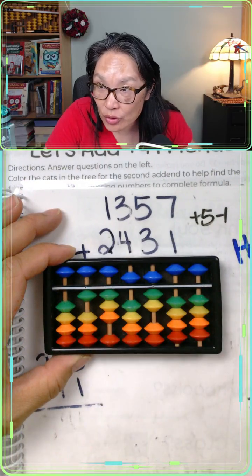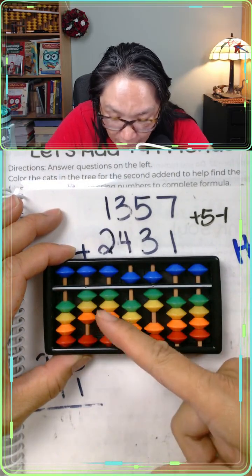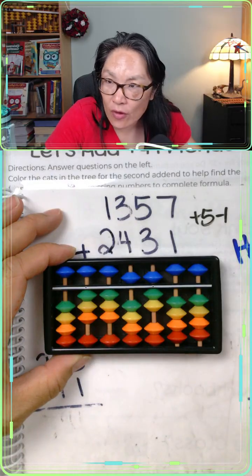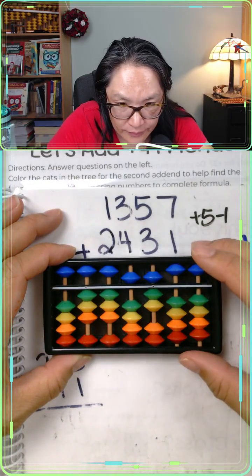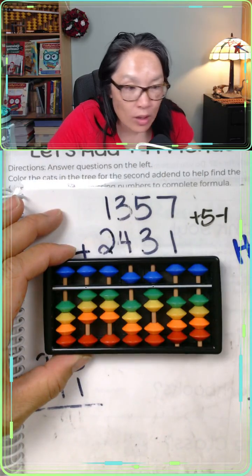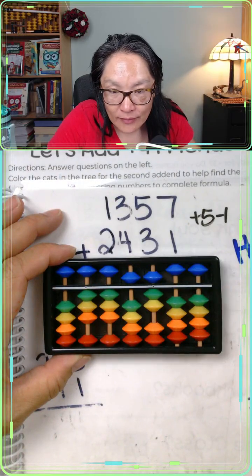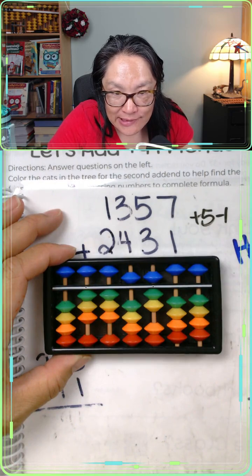Can we add the 2? Yes, we can. Now, can we add the 4? How do you add the 4? Please put in the chat what we're going to do with the 4. Come on, do it. What are we doing?